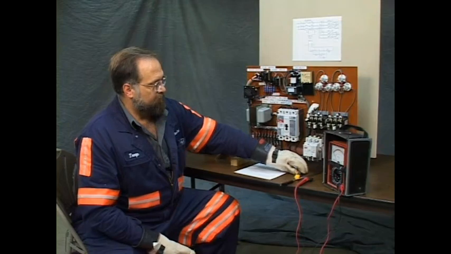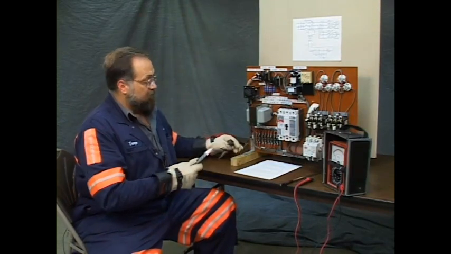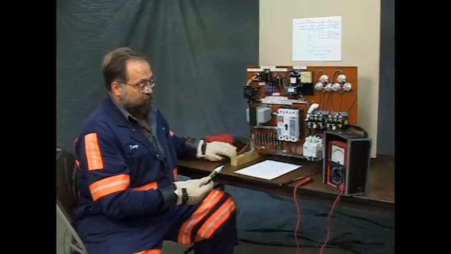Stow the key. I'm going to use this voltage detector and I'm going to test it first on a known live circuit. And we're good, it's working.